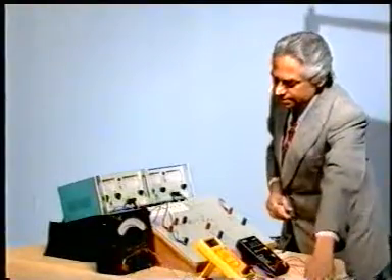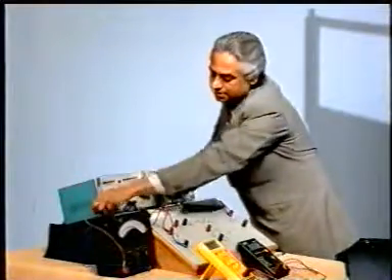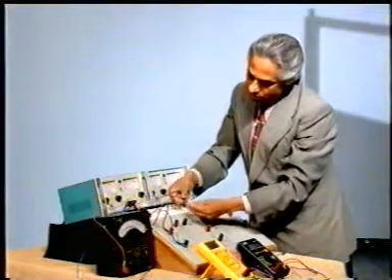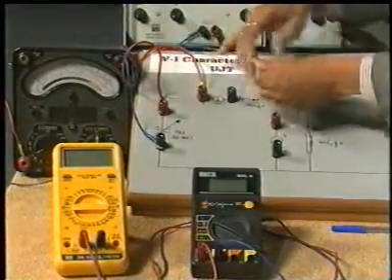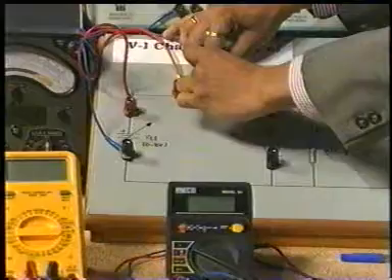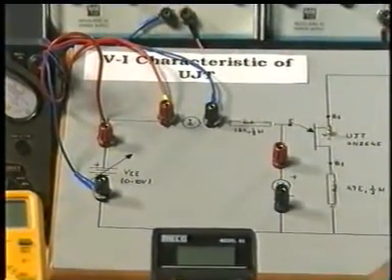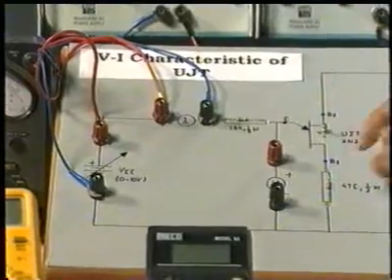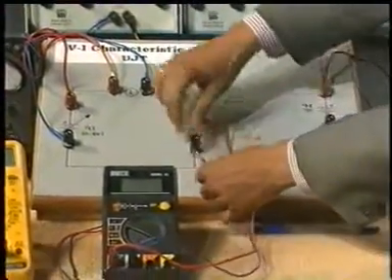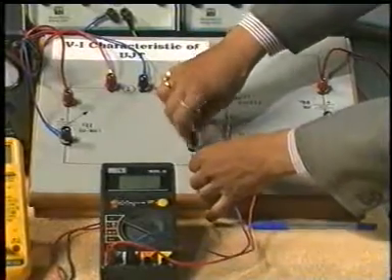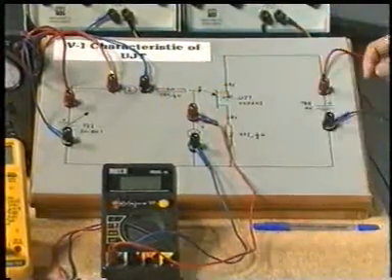Now let me connect this multimeter. Let me take it like this. This will go at the positive and this will go at the negative. So this analog multimeter has been connected here as an ammeter. Now for this voltmeter, this positive will come here and this negative will come here. So this digital multimeter is being connected here as a voltmeter.